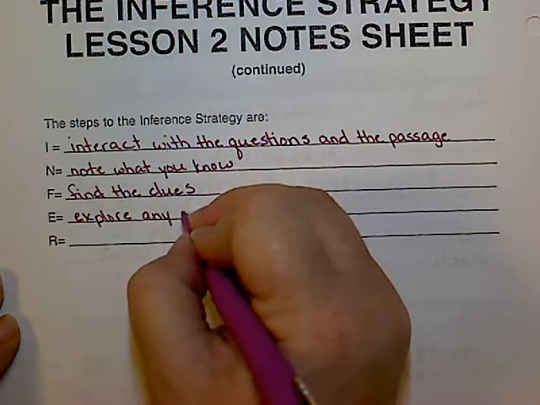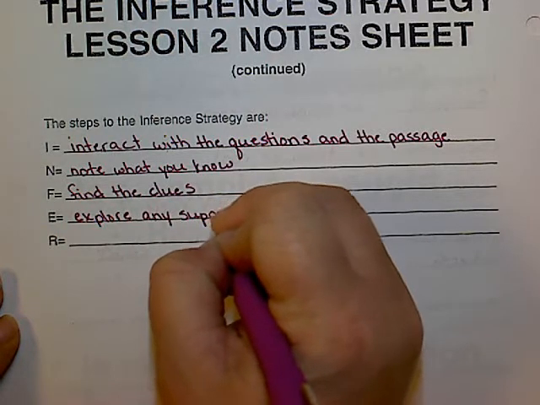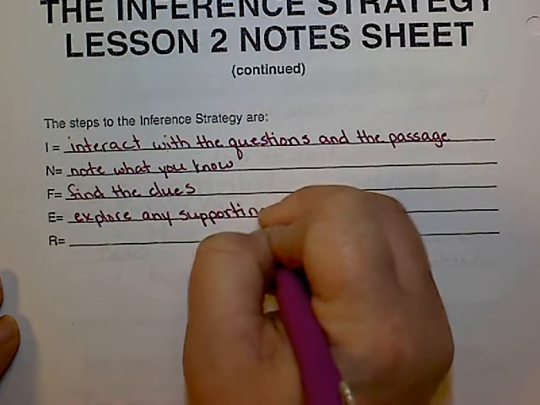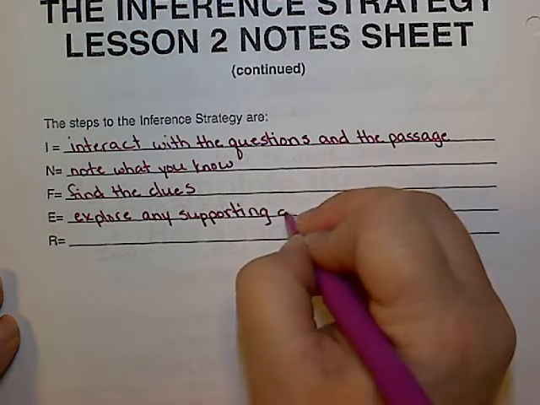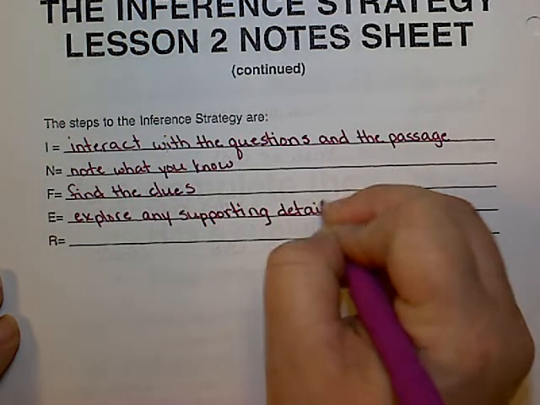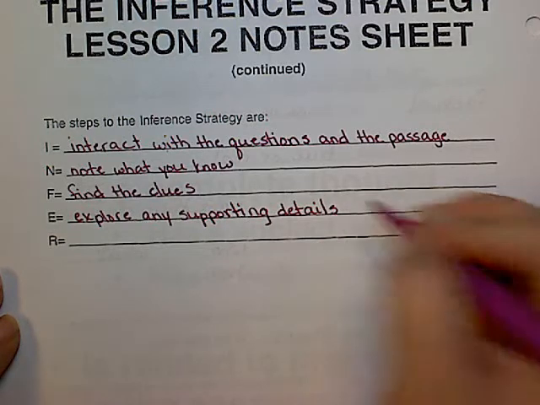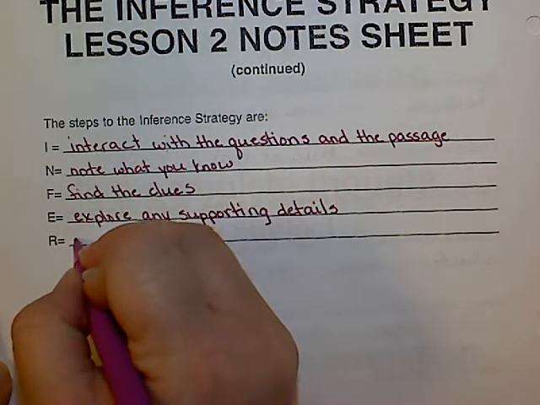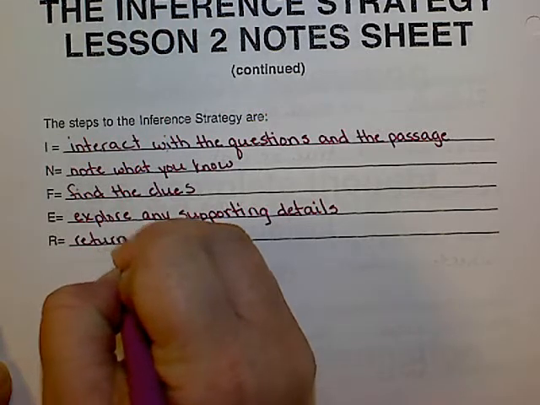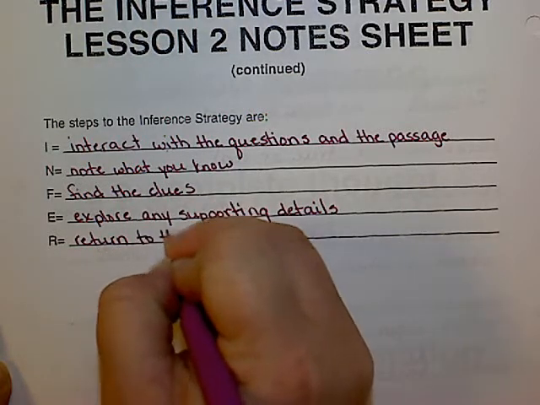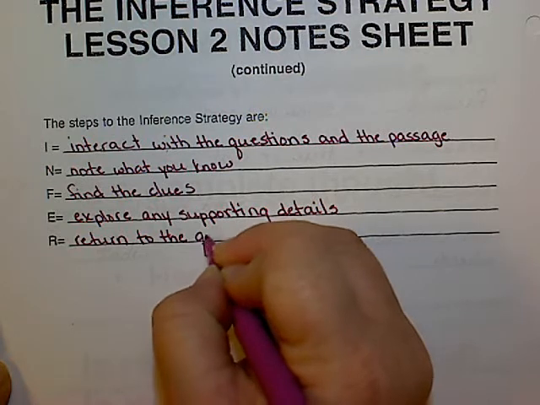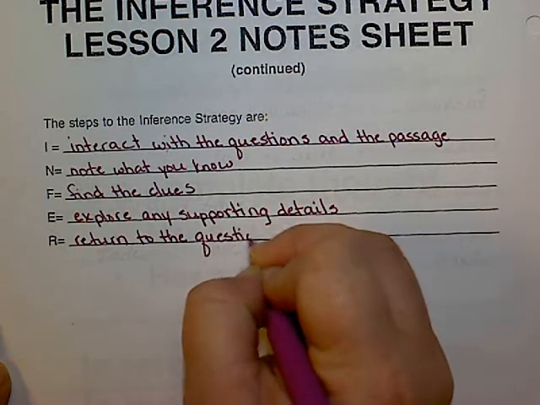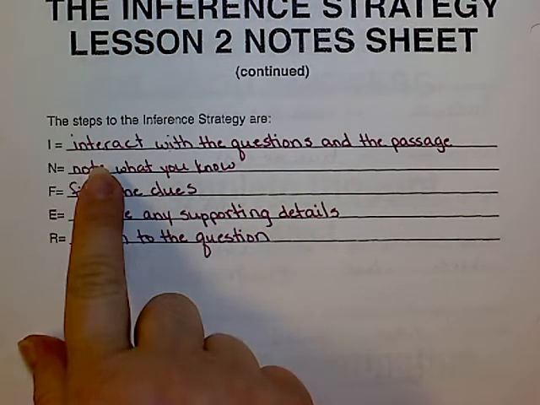Now, the supporting details go with the questions, so you may be able to find more information than just one statement that helps you answer the questions. And then always, always return to the question. Make sure that you know those. Okay. So going back for a review, the first step is to interact with the passage and the questions.